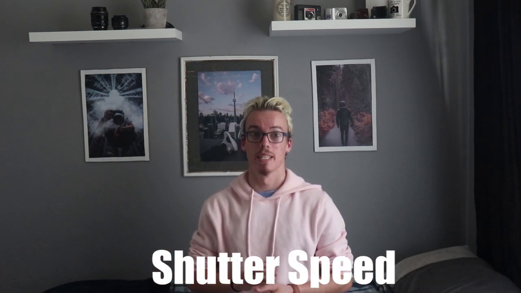Alright, moving on to the third and final setting, that is shutter speed. So in your camera there is a thing called a shutter. This is kind of what it looks like. And what this shutter does is it opens and closes to expose your camera sensor to light. So this means it can control two variables, the amount of light entering your picture as well as the amount of blur in your picture.